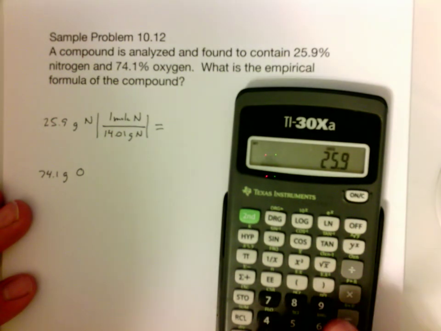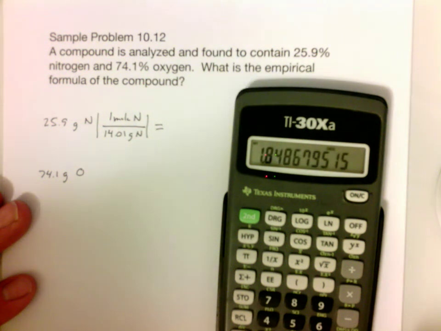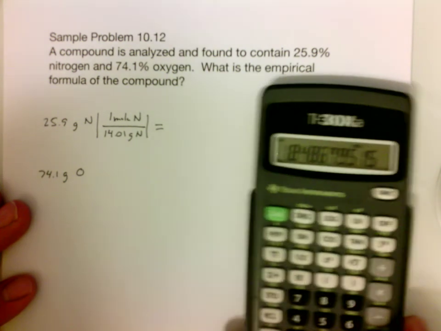We're going to divide by 14. Do everything to 2 decimals. So we have 1.85 moles of N.